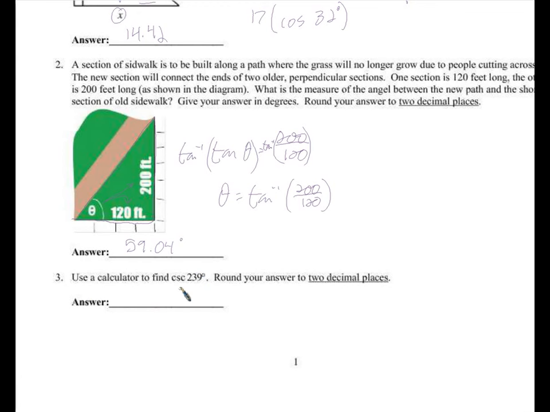Use a calculator to find the cosecant of 239. Remember, we found out about the sine, cosine, and tangent. And we found out about the cosecant, the secant, and cotangent. And these are all just the reciprocals of these guys, right? So this is like y over r. That was one fraction that defines the sine. And this is r over y.